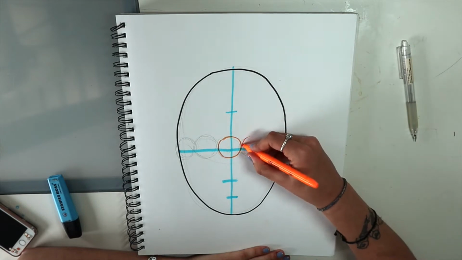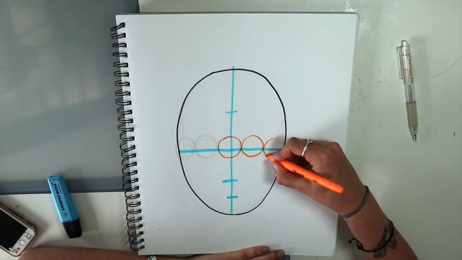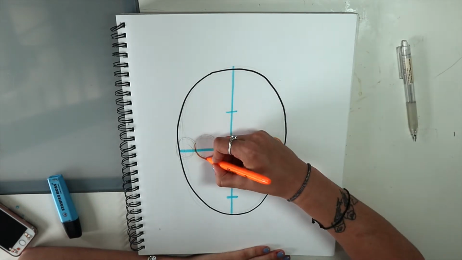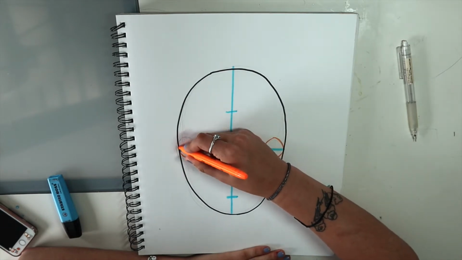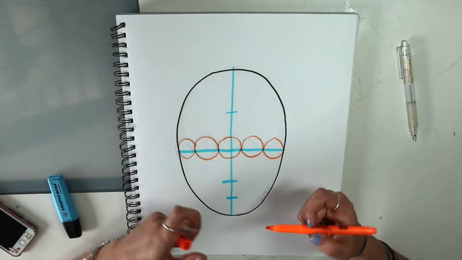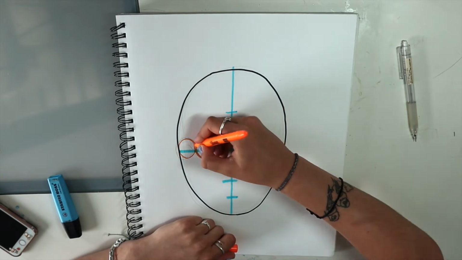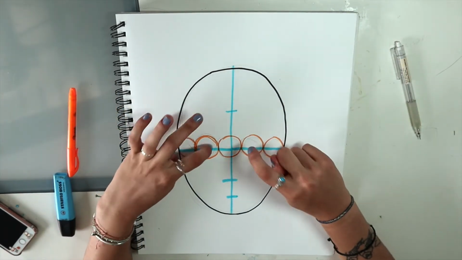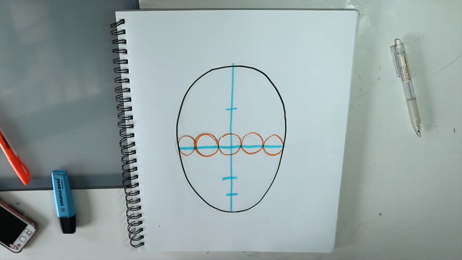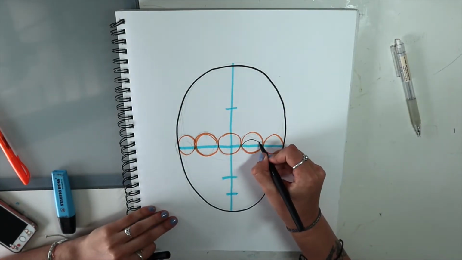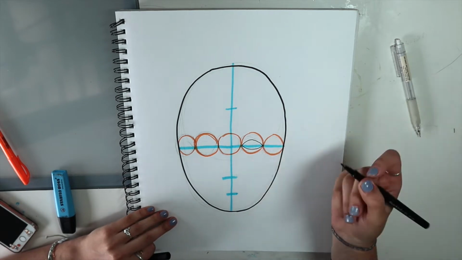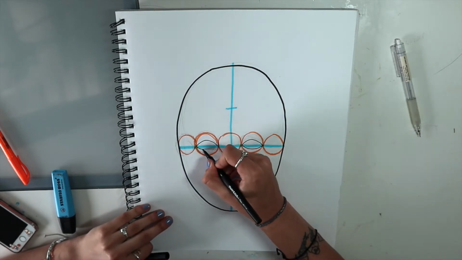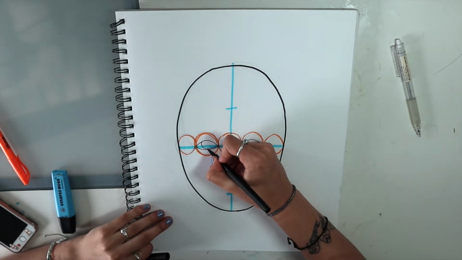So right now I'm drawing 5 circles across the center line in the face. I'm just kind of eyeballing the size of these. Just know that there's supposed to be 5 of them there. See, I made that one a little small, so I'm going to make that one a little smaller and then make that one bigger. Drawing these 5 circles across the face is going to tell you exactly where you're going to need to place your eyes. I'm just going to draw these simple eyes as a placeholder and show you how to draw a more detailed eye later in the video.